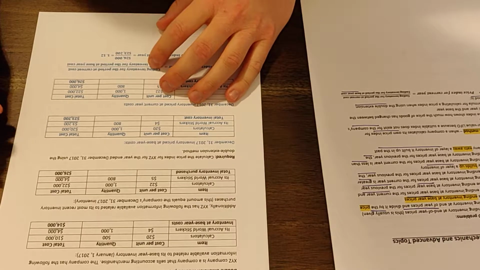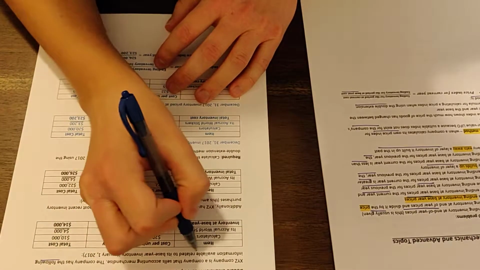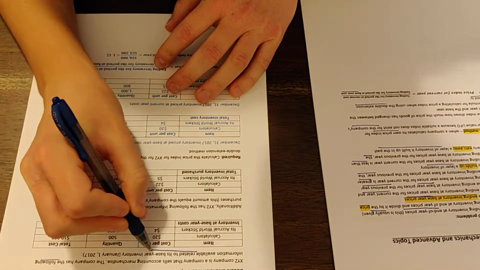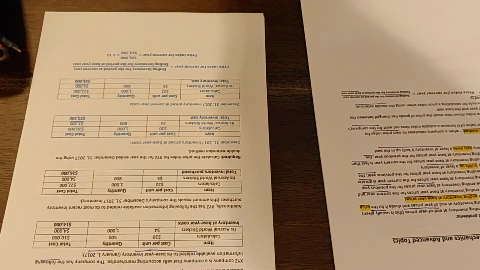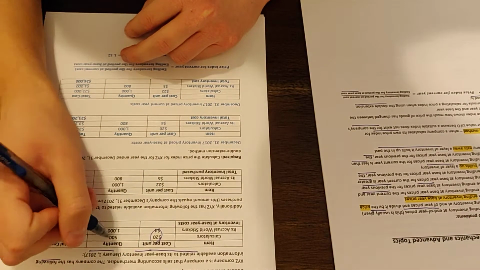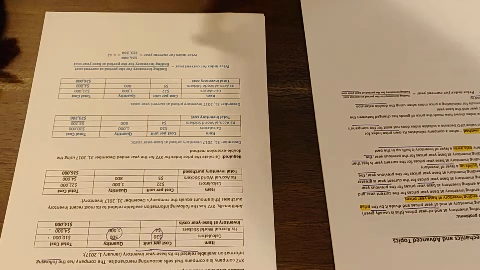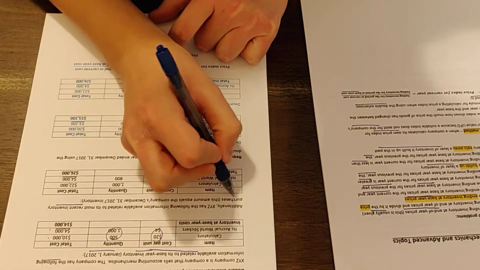Okay, so here we have XYZ company that sells accounting merchandise. The company has the following information available related to its inventory at base year, which is January 1 of 2017. So we have these calculators and It's a Cruel World stickers, and we have quantities and costs of those. And then additionally, XYZ has the following information related to its most recent inventory purchases.